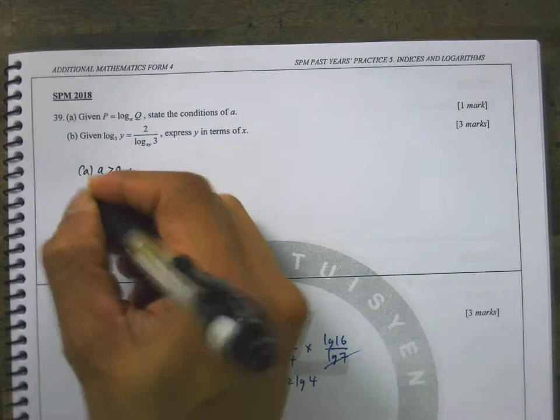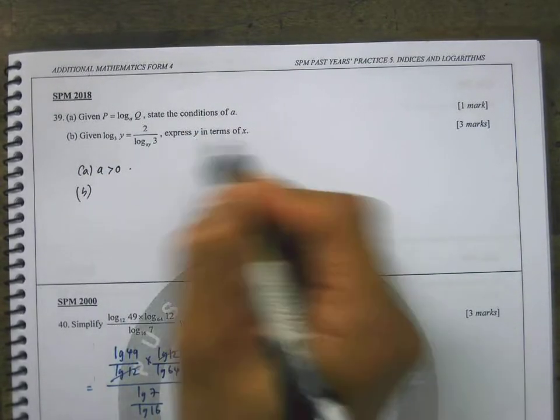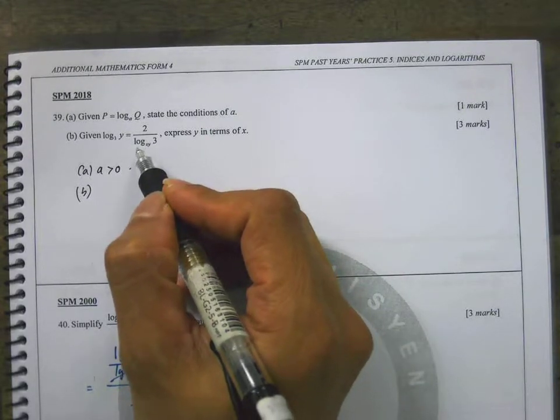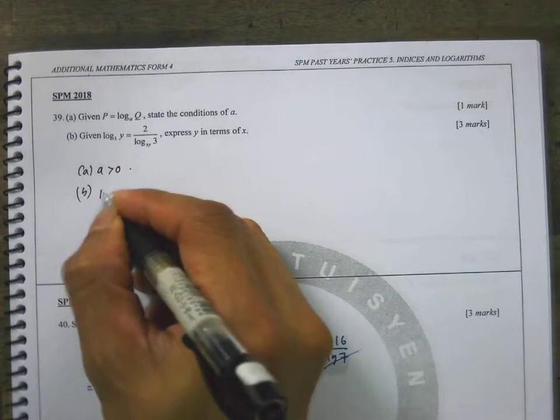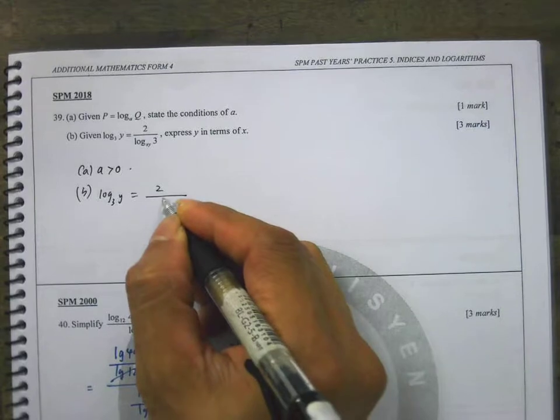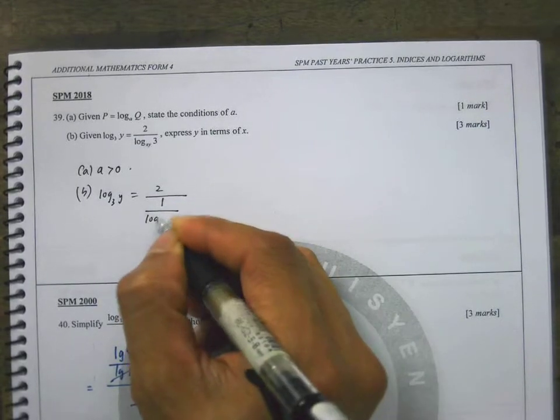B. Now you're given this. How do you express y in terms of x? I'm going to break it up first. I need to get rid of the logarithm. Number one, I keep the left hand side, don't do anything. But the right hand side, I can change the base to 1 over log base 3 xy.